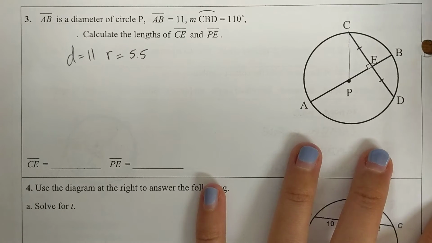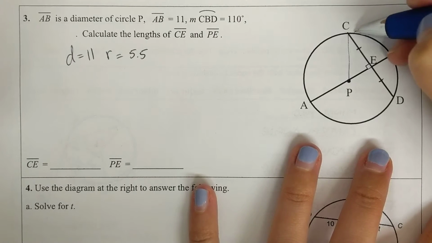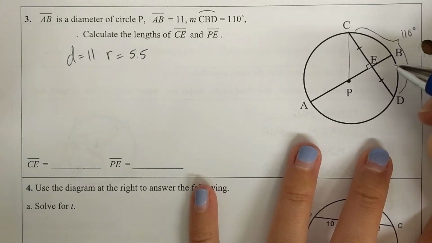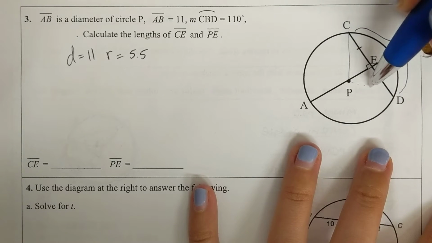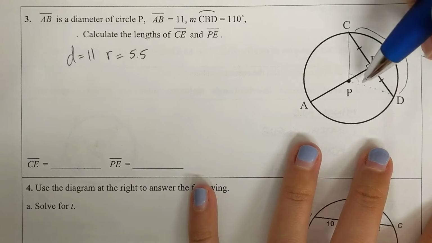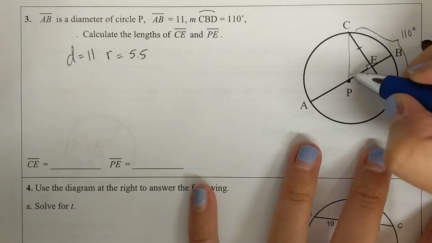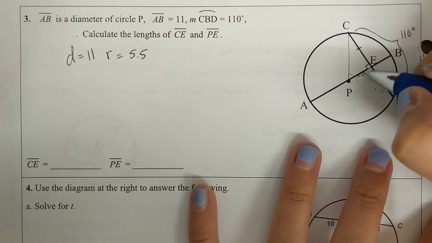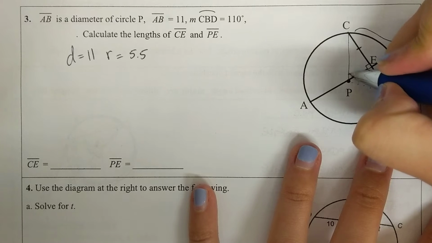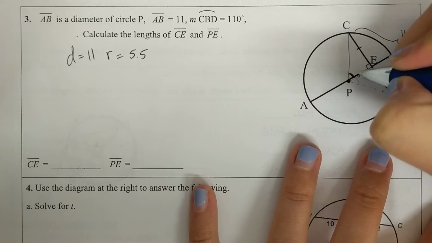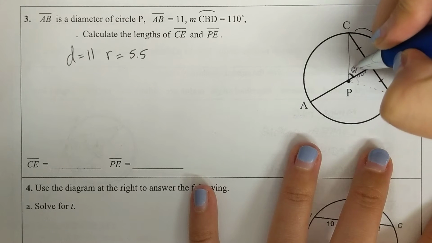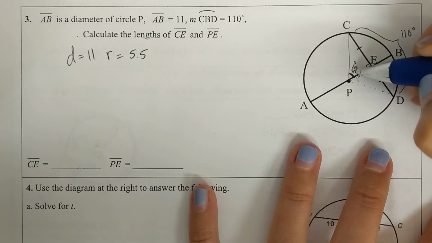The measure of arc CBD is 110 degrees. So this out here is 110 degrees, which means this central angle is equal to the measure of its intercepted arc. So this is also 110, but really focusing on the triangle that we want to focus on, what is half of 110? Since this triangle involves half of this angle, that would be 55. So this angle is 55.